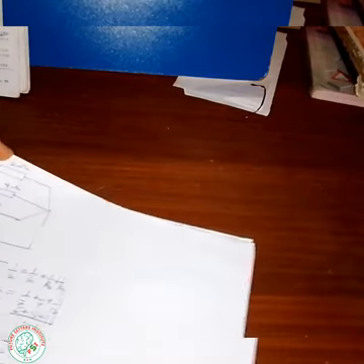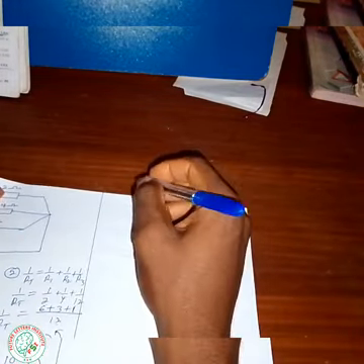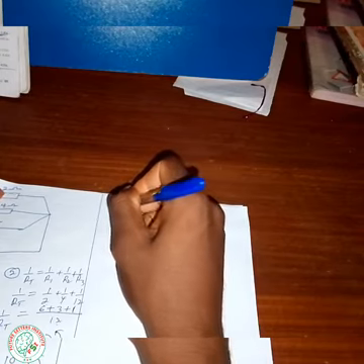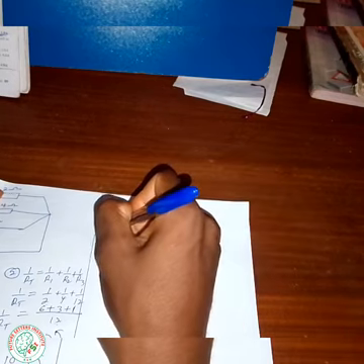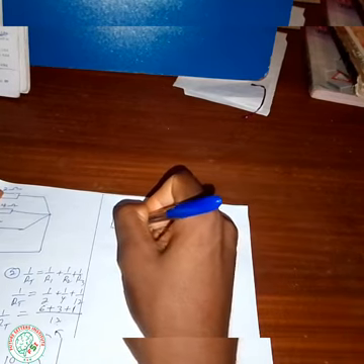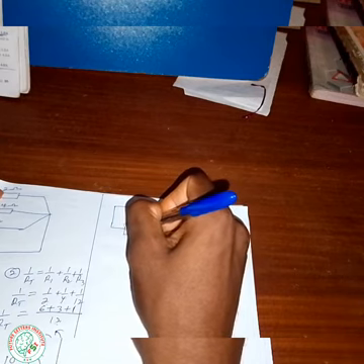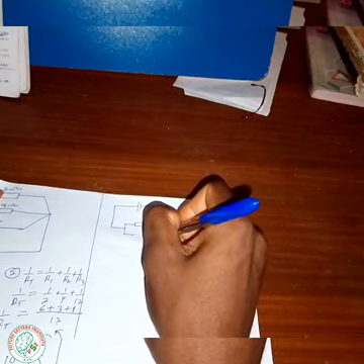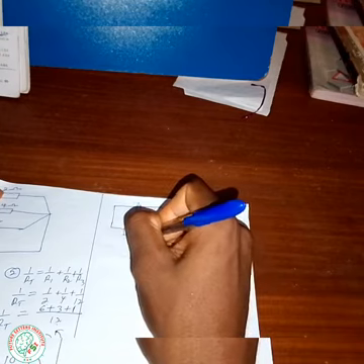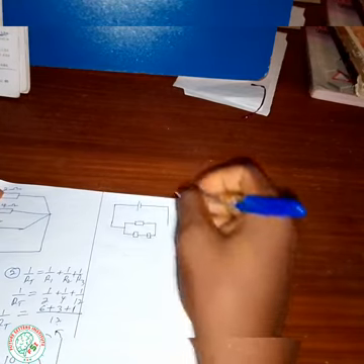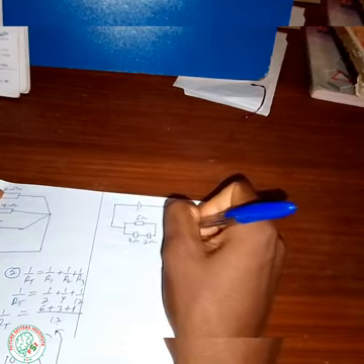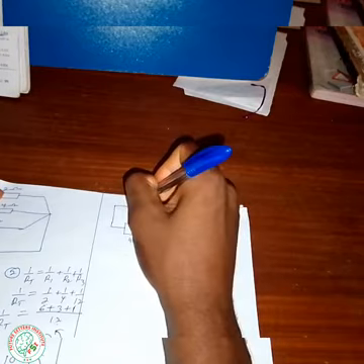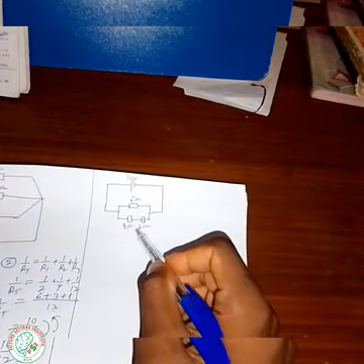Then this last one here, which I'm going to solve. In this one now, they said determine the current supplied. So let's check this one out. Determine the current supplied here. So let's try this one out and see. So first things first, just observe this circuit diagram here.